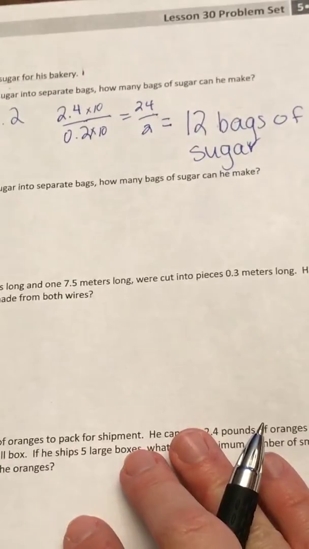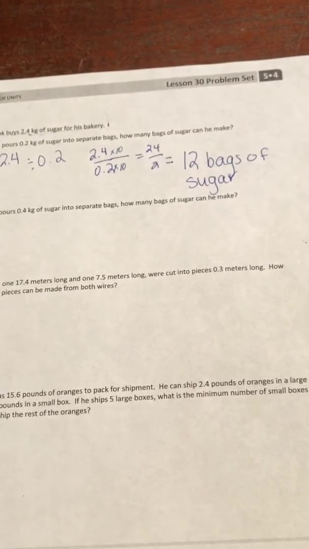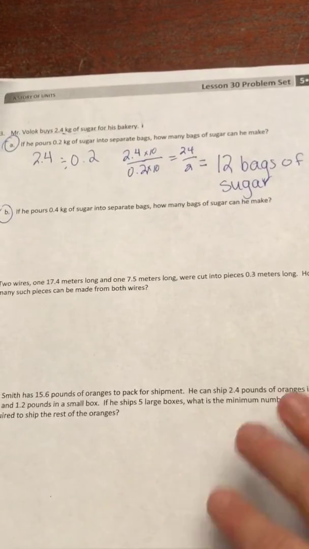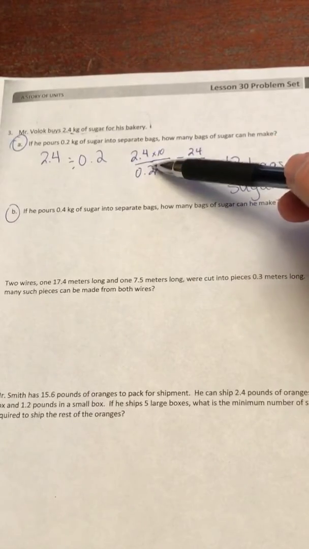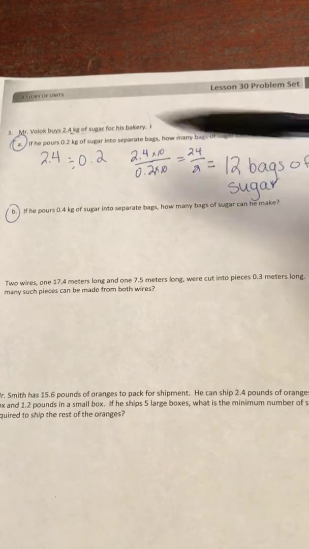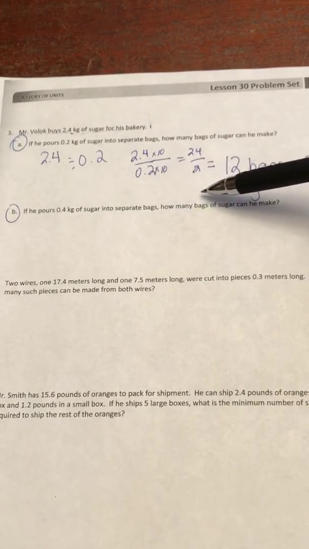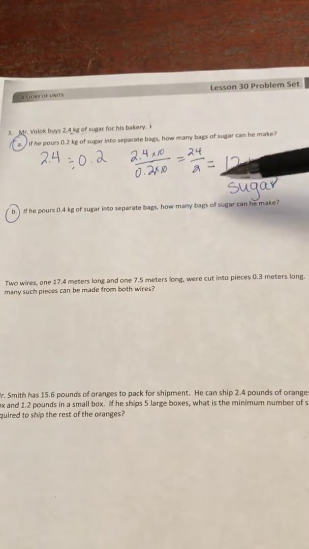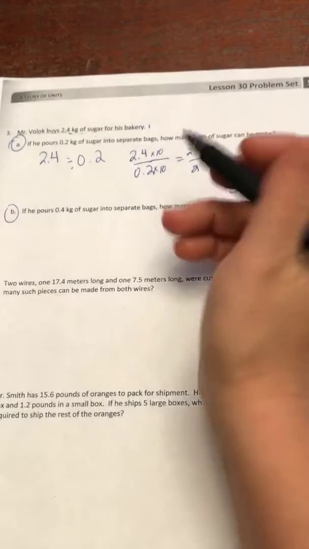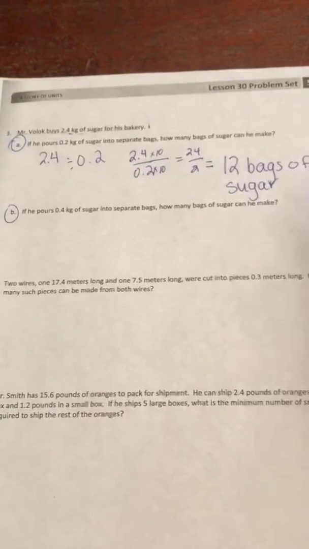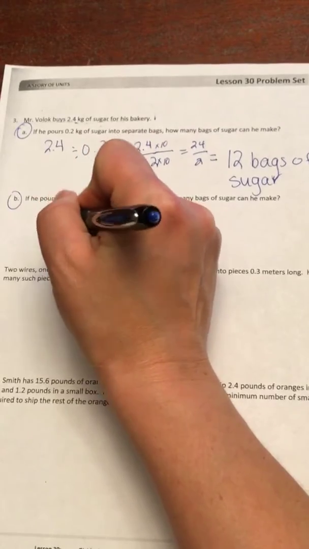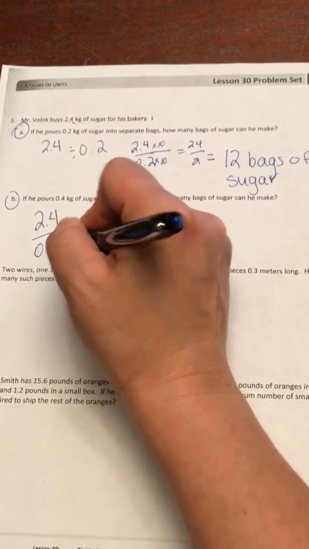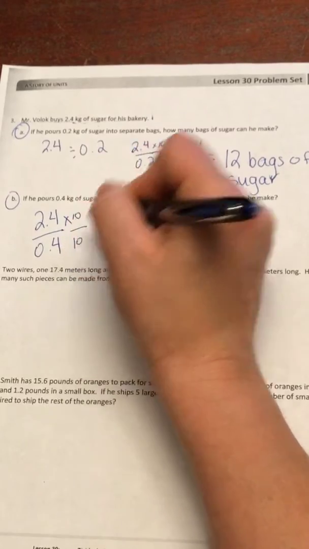All right. So now, this is one of those domino problems. So we've got our first piece of the domino, it fell, and that helped us solve this piece. So now we're going to say if he pours 4/10 of a kilogram of sugar into separate bags, how many bags can he make? So sometimes we have to use our answer here to solve the next problem, but in this case, we still have the 2.4 kilograms, but this time he's going to divide it by 4/10.